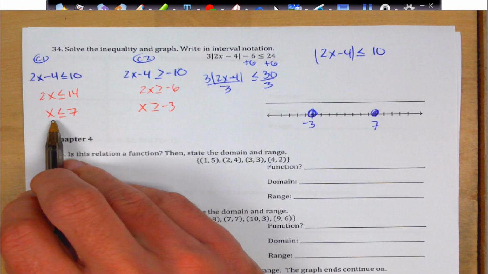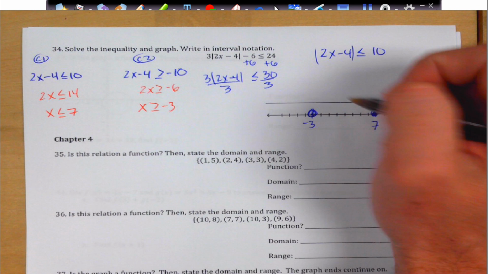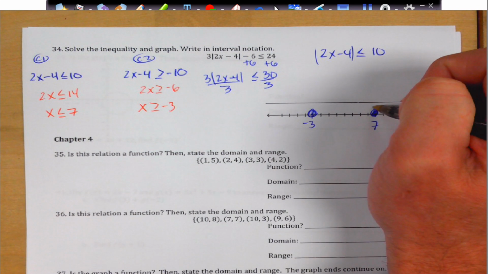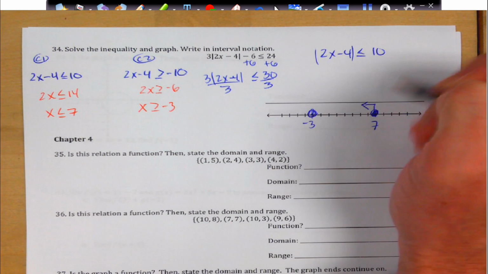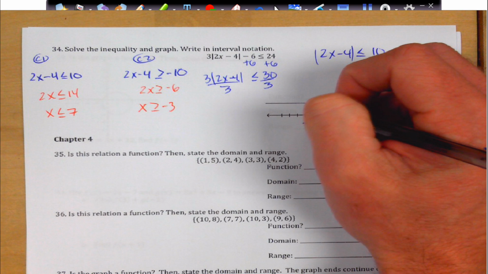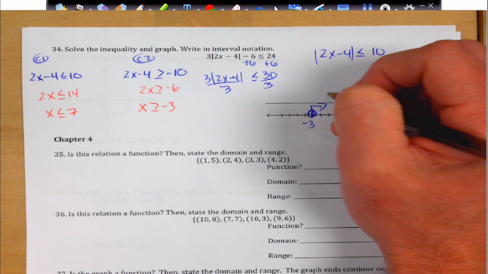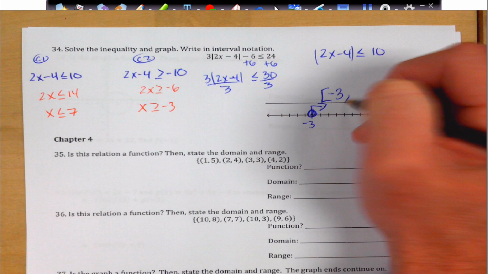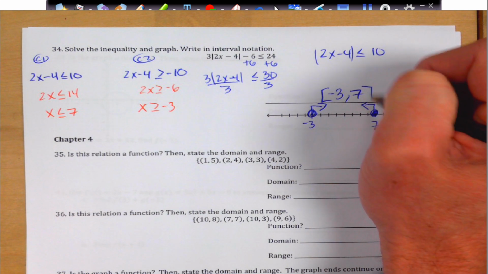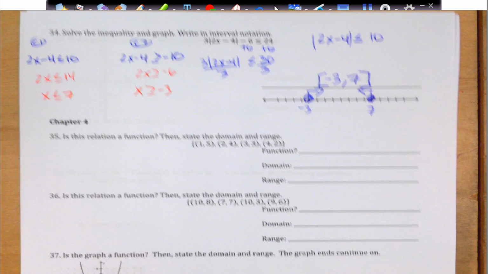And we get x is less than or equal to 7, so it's going to be going this way, and -3 is greater, so it's going to go this way. So this is an AND problem, and we get -3 in brackets and 7 in brackets. It's a little easier to graph.